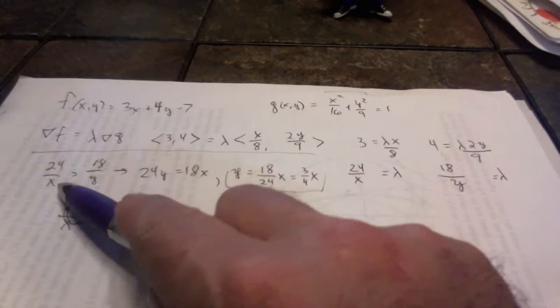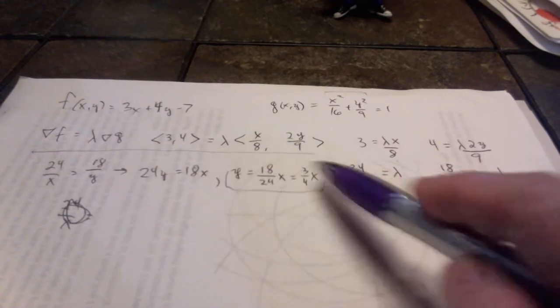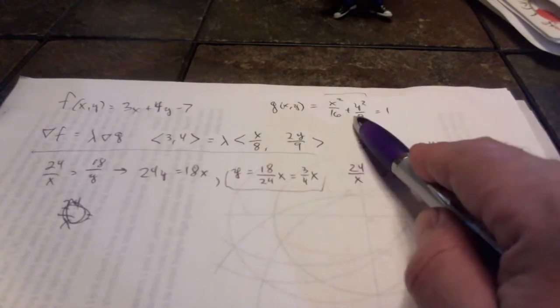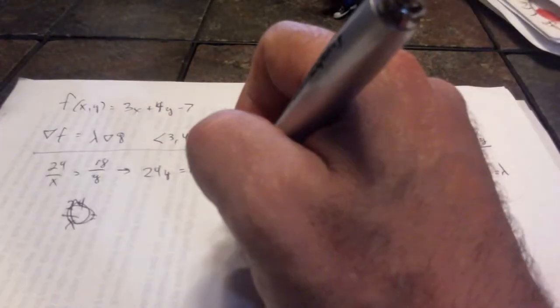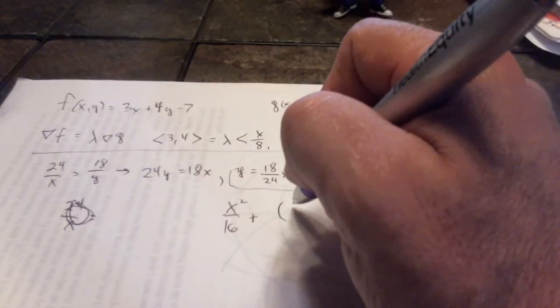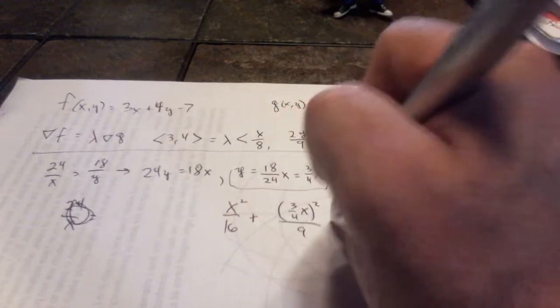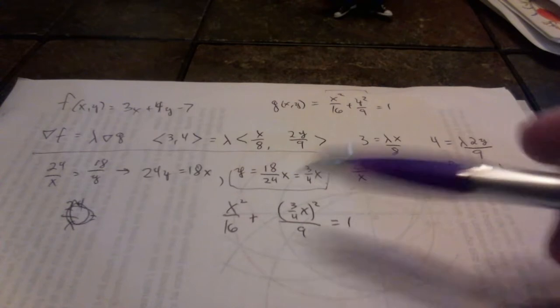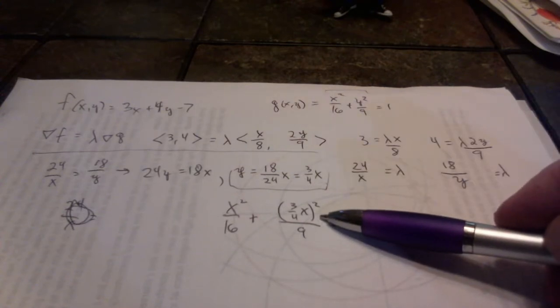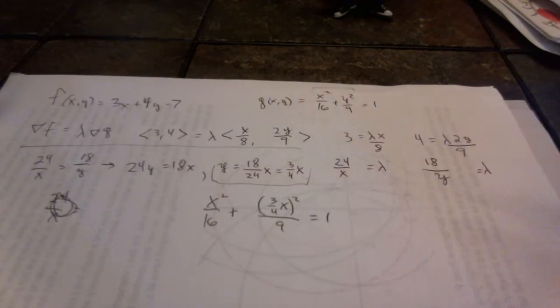The 24 over x equals 18 over y, so y equals 3/4 x. We're going to pop that in here. So I'm going to have the x squared over 16 plus the y squared, which is now 3/4 x squared, still over 9, and that equals 1. So this is good. It's an equation with one unknown. It's squared, so we might get 2 answers.